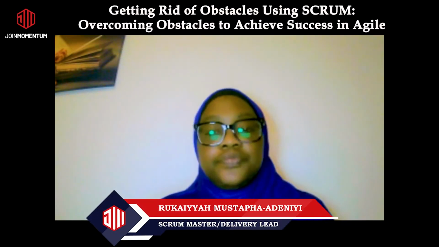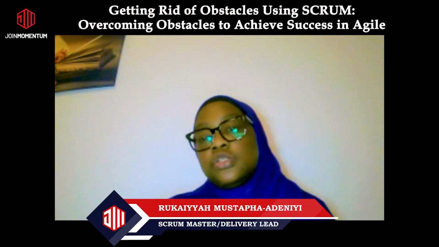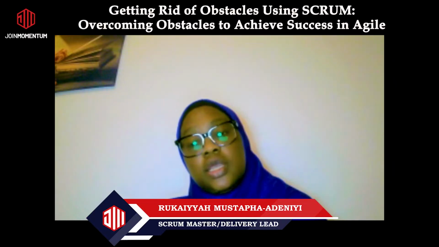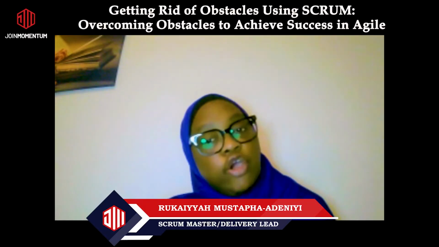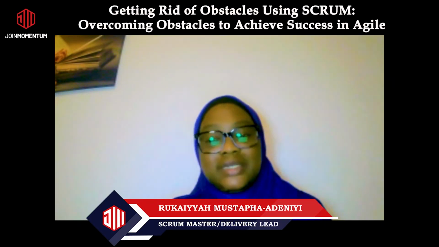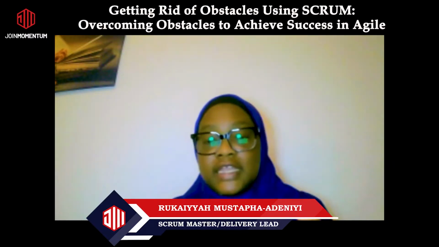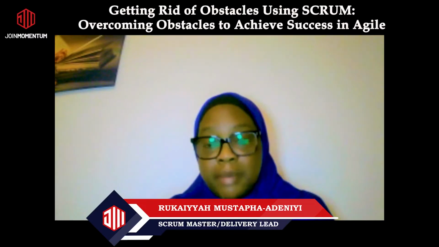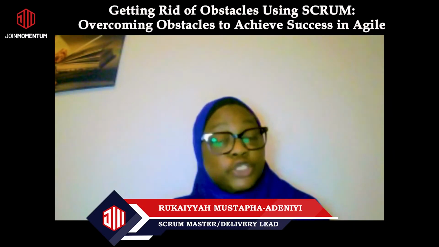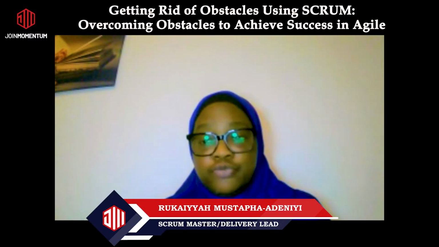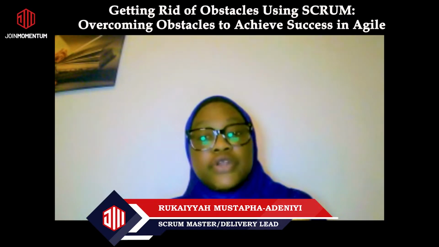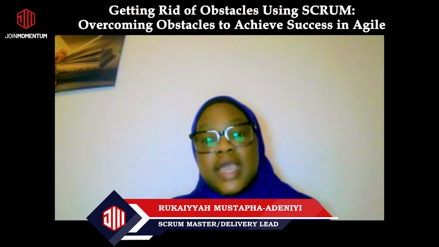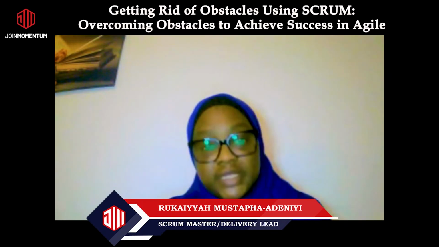So collaborate. Work closely with other Scrum Masters and Agile coaches to share insights and strategies. Keep learning. Stay updated on new Agile tools and techniques that can help streamline processes and remove impediments more effectively. Remember, every obstacle is an opportunity to refine and improve your approach. Embrace challenges as part of the journey and use them to foster a resilient and high performing team.